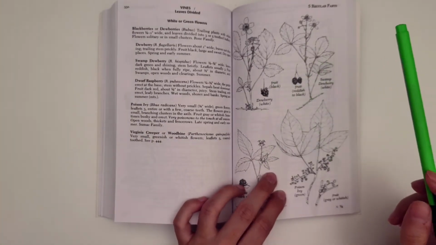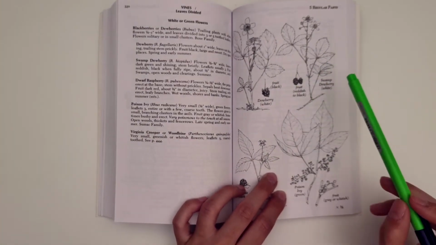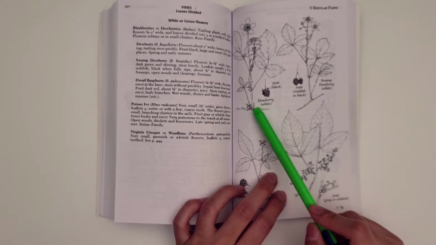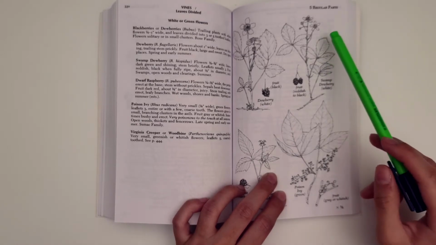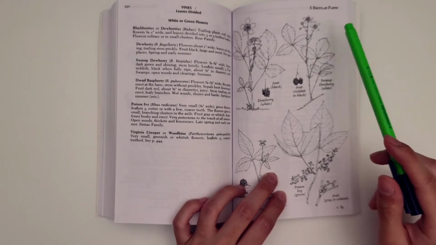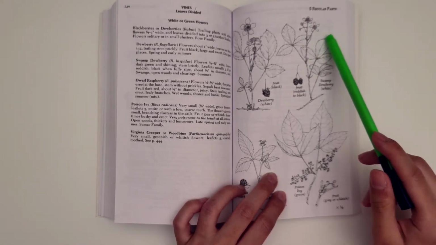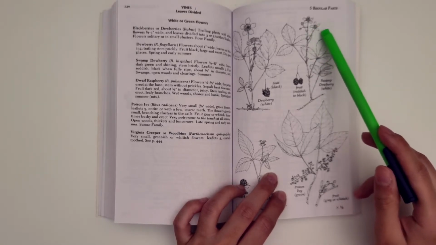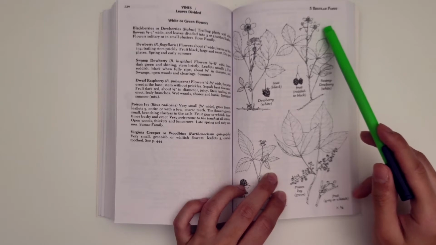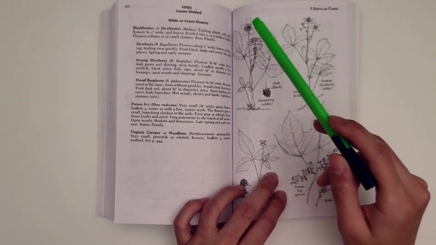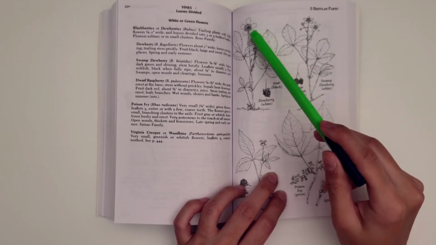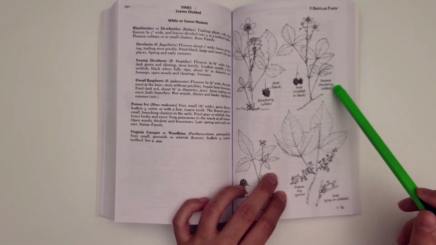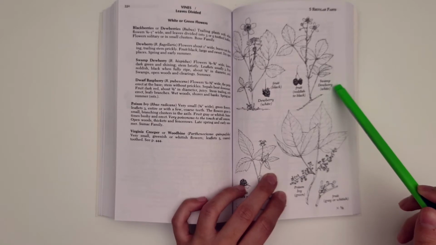So I found 2 candidates. We have the swamp dewberry and the dewberry. The leaves and the flowers are really similar, and I think the swamp dewberry is a better choice because the flowers are small. That's pretty accurate based on the videos I took. But with this dewberry, the flower is quite large. So let's go with the swamp dewberry and let's read the description too.